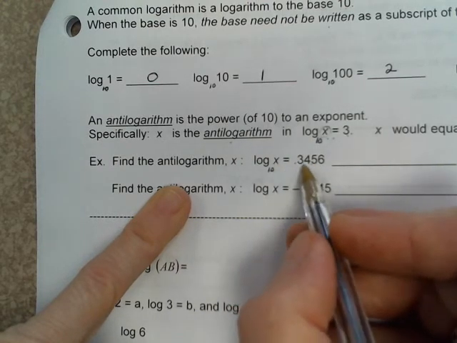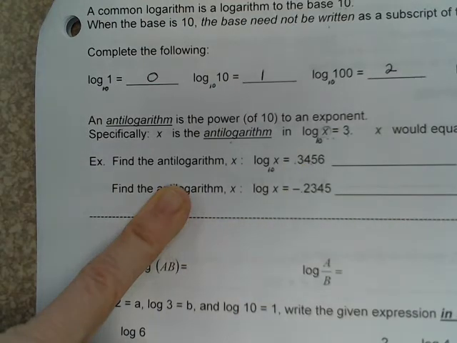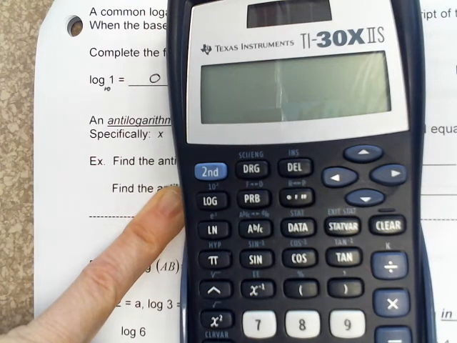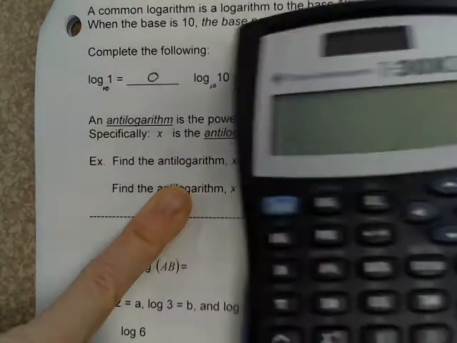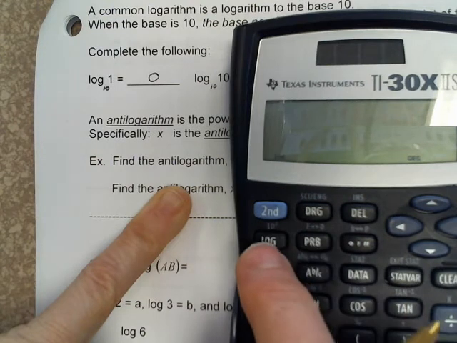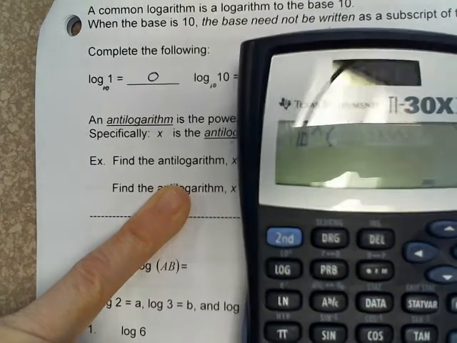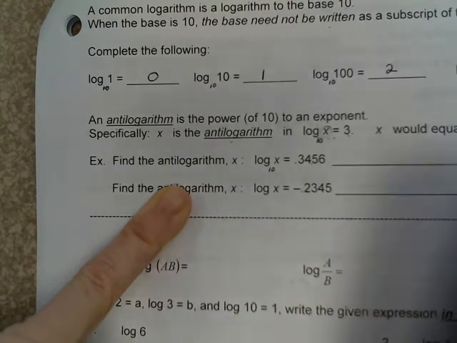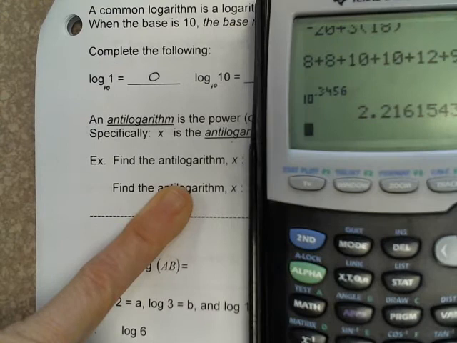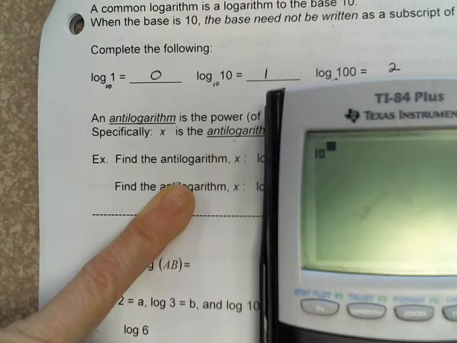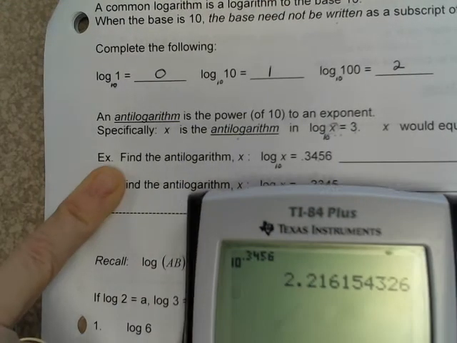Well, I don't know 10 to the 0.3456. So now we need to grab a calculator. So you're either going to use a scientific calculator, or you're going to use a graphing calculator. And if you hit the buttons second log, it's going to automatically raise 10 to the power of whatever. I'll show you on the graphing calculator also, it's the same thing. You're going to say second log. And then that just gives you a base 10, and in this example, 0.3456. So that answer is 2.216.